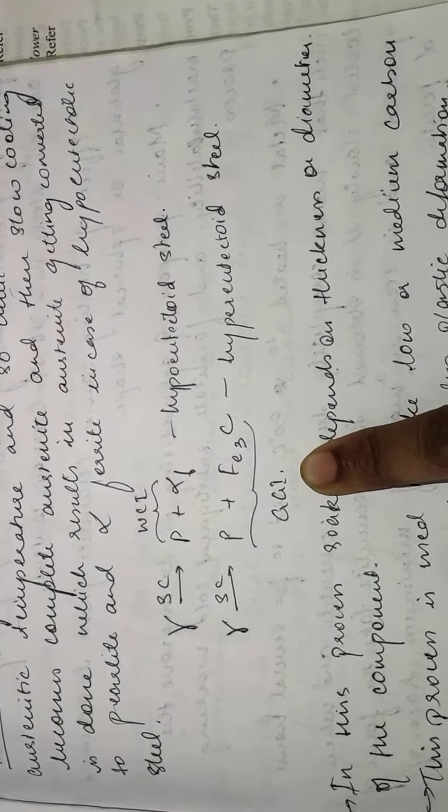This is discussed in solidification of steels and cast iron in the third module. Please go through it. Just a reminder: this is white cast iron and this is grey cast iron. What I mean to say is, by the full annealing process, austenite will form white cast iron and grey cast iron. So this is the full annealing process.